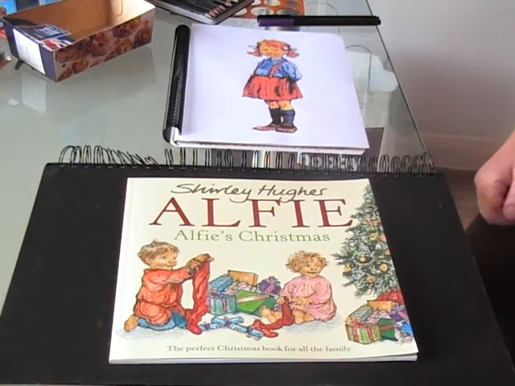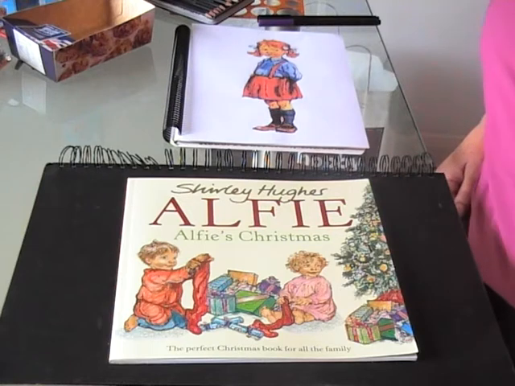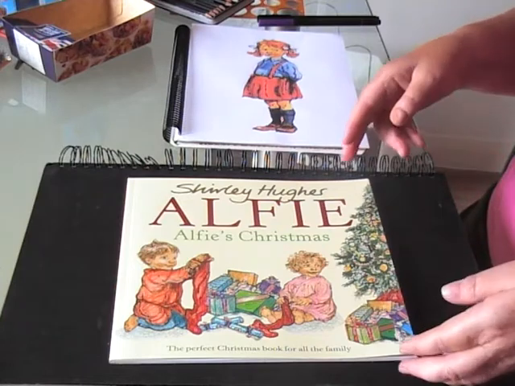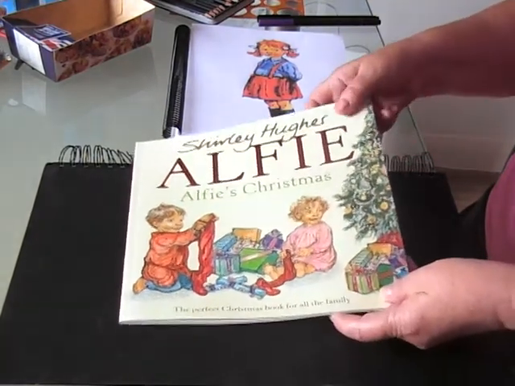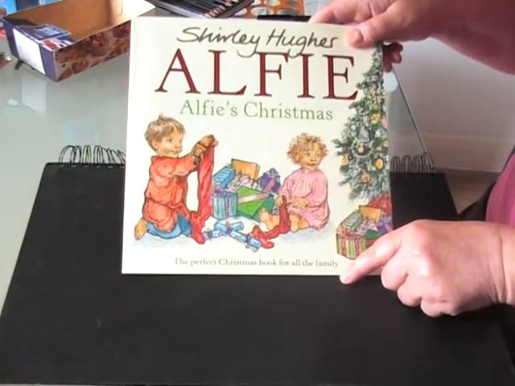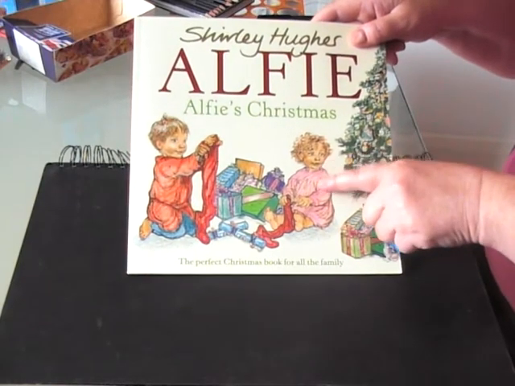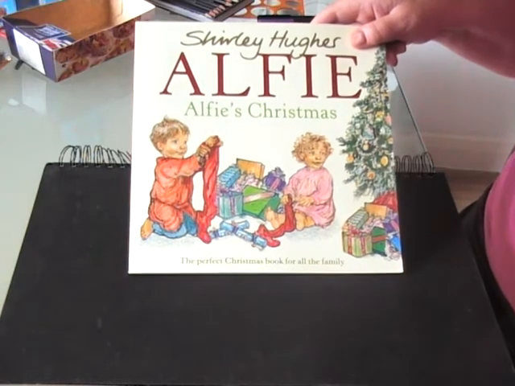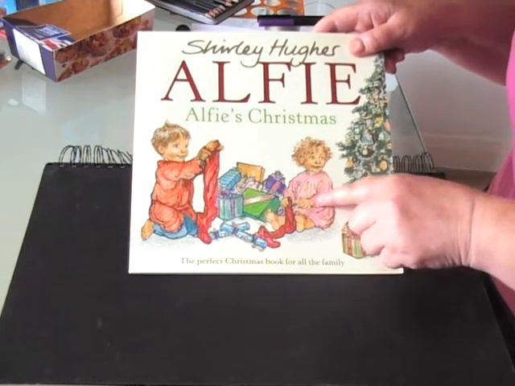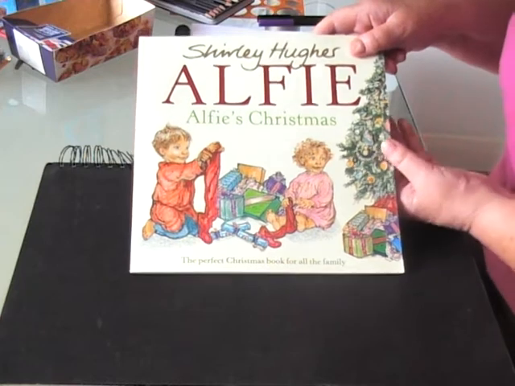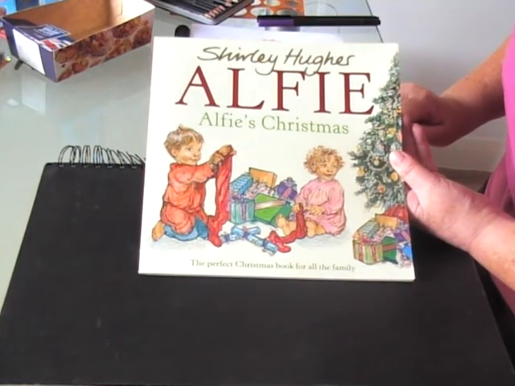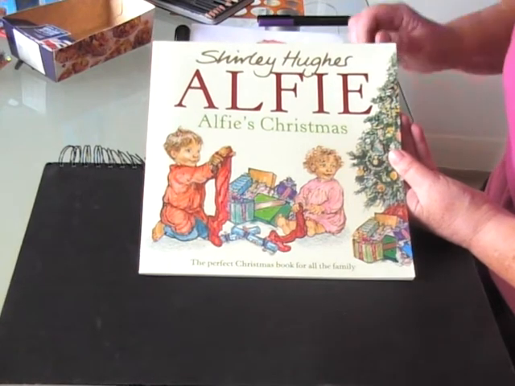Now you'll notice when you look at them that Shirley Hughes tends to do drawings which rely on the shapes and the movements of the characters. So if you have a look here in Alfie's Christmas, you can see that she's relying on the shapes to create the movement of the children's arms. And if you have a look at Alfie, here he is, he's got his arms stretched up into the air holding up one of his lovely Christmas presents.